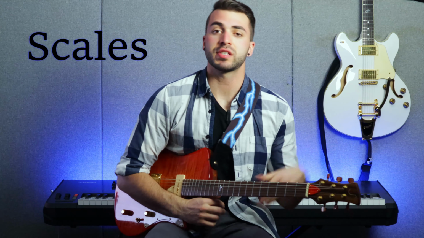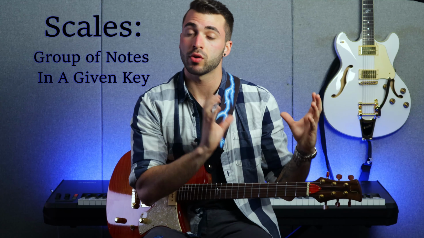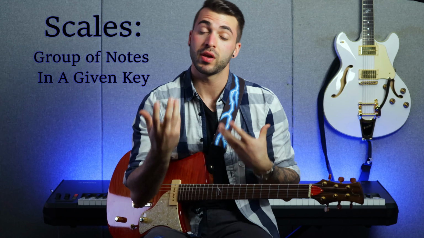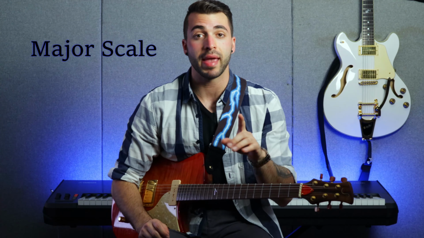Little something. Let's go into scales. So a scale is kind of like the building block for almost pretty much anything musical. A scale is just a combination of whole steps and half steps arranged in a certain way to give your playing a certain sound. First thing that we're going to learn how to do is the major scale.